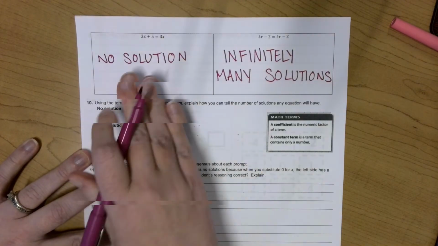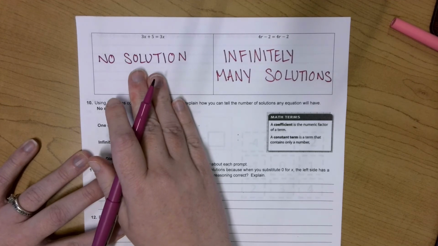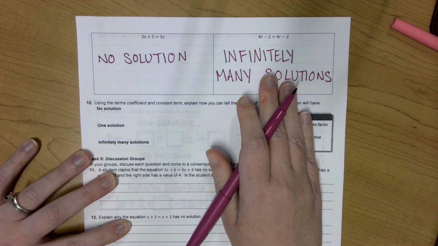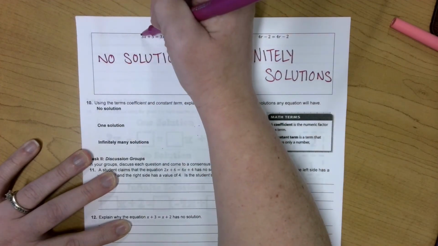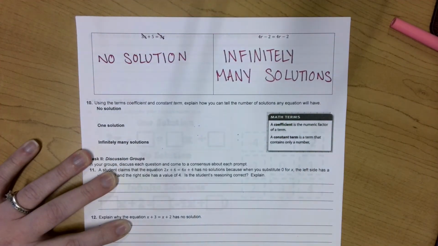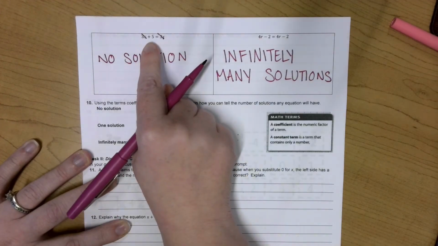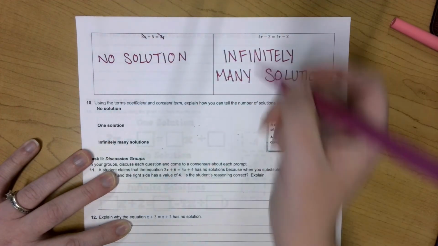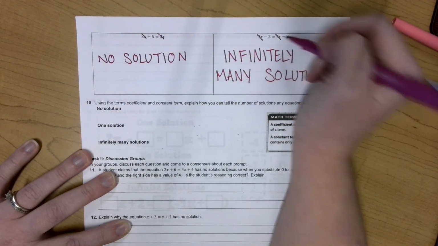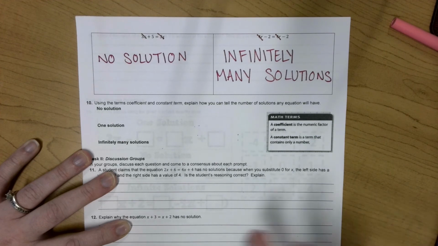Okay, hopefully you got that the first one would have no solution, and the second one would have infinitely many solutions. And the easiest way to do this is if you were to cross out the x terms, and once it's simplified like this, you're going to get a 5 and then nothing. Or 5 equals 0. That's not true. If I were to cross out my variables here, I'm going to get negative 2 equals negative 2.